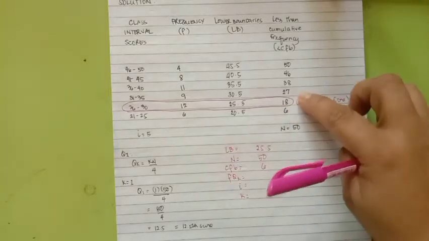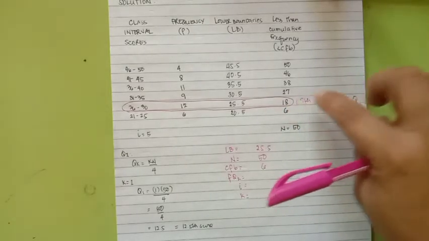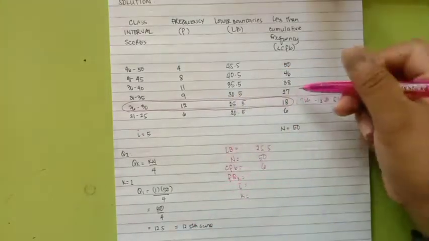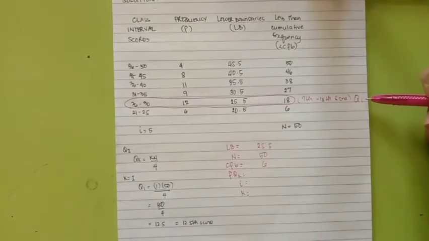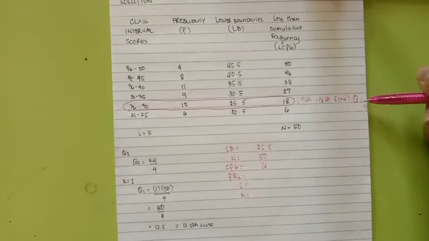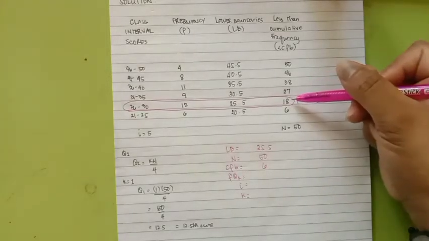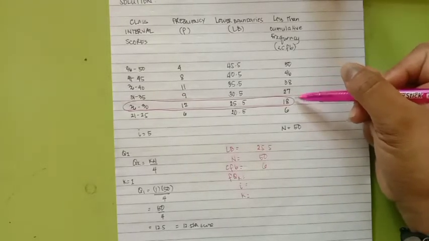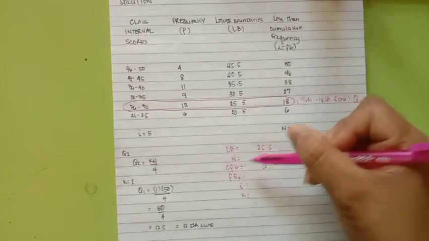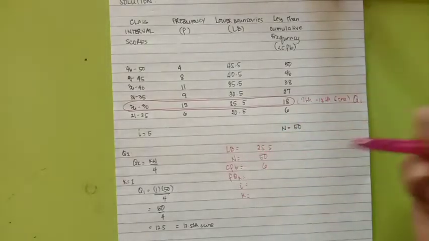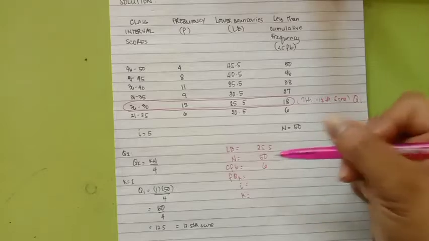Kasi, before the quartile class. Kung ito yung quartile class natin, ano yung bago mag-cumulative frequency na 18. So, that is 6. Kaya nga, CFB, the cumulative frequency before the quartile class.